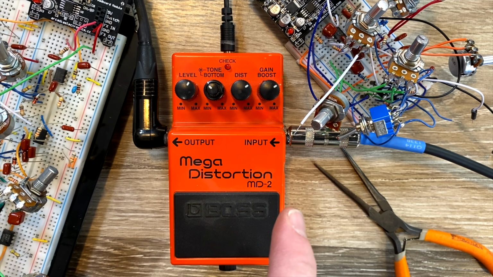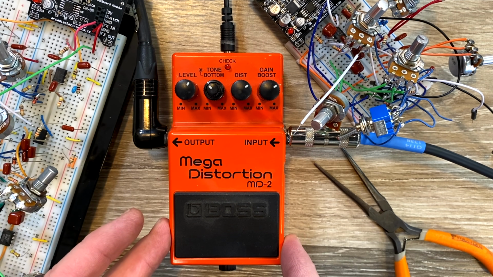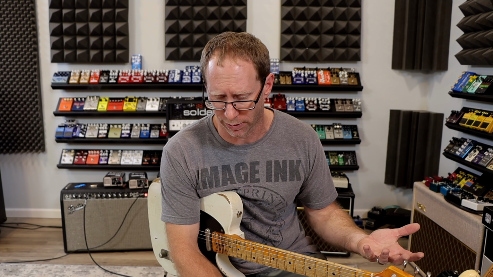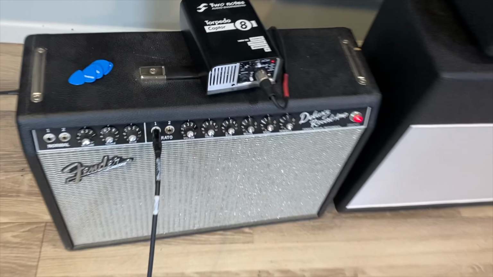Now, a pedal that not too many people use, at least that I could see so far, is the Boss Mega Distortion MD2. It seems to be kind of a sleeper. Not too many people really talk about modifying it, and I don't see it on a whole lot of pedalboards. But it's something fun and something different to check out, so let's try that.